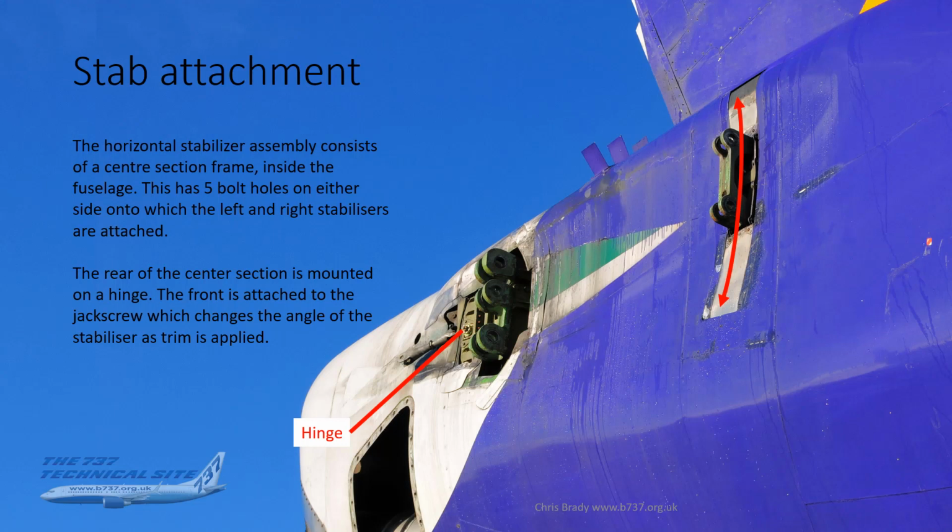There's quite a range of movement there, where the leading edge of the stabilizer is free to move up and down. In actual fact, there's a little bit of movement further back where the 3 bolt holes are, but not much because it's quite close to the hinge at that point.